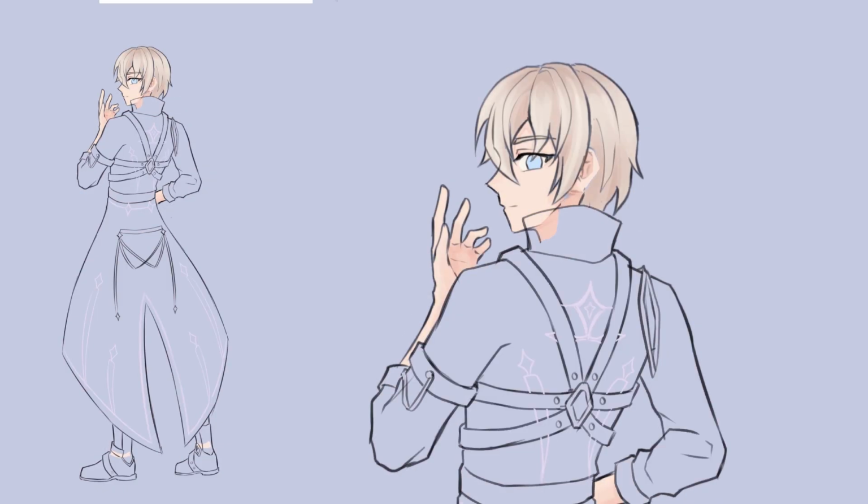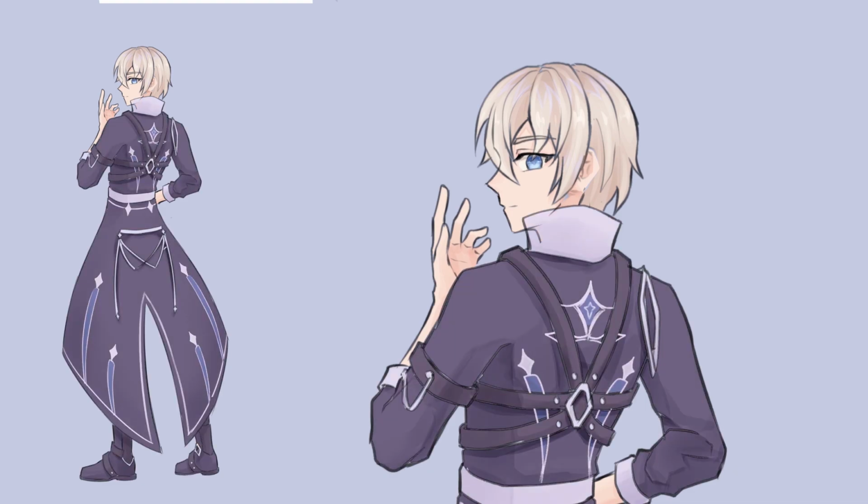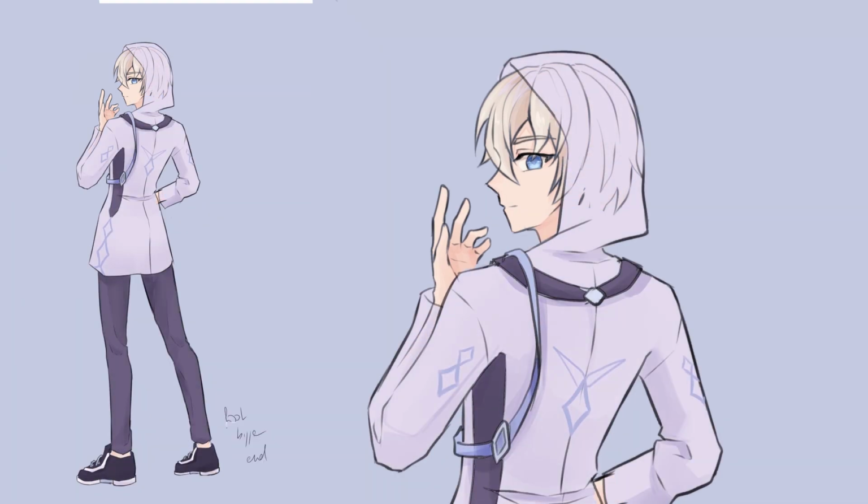Let's now talk more about the accessories. While I drew some in at first, I decided to add on some more after I had drawn the full body illustrations.